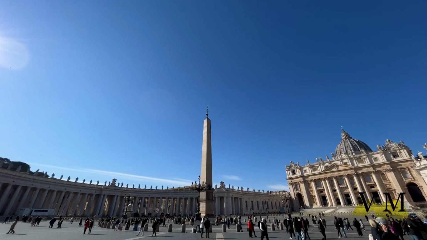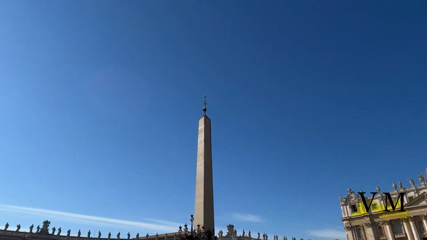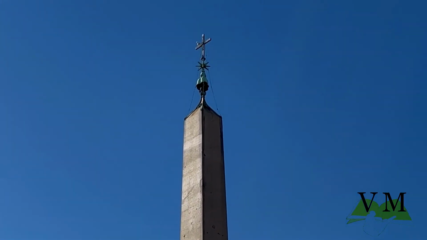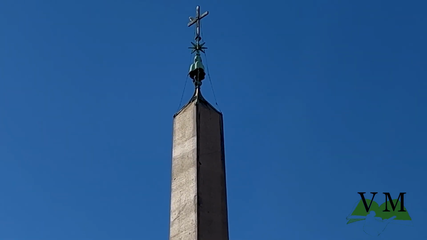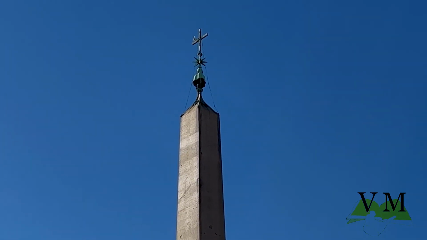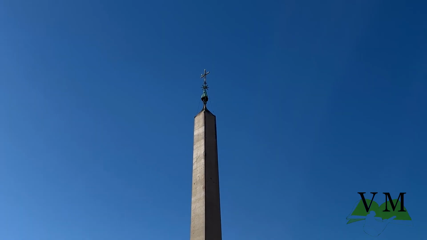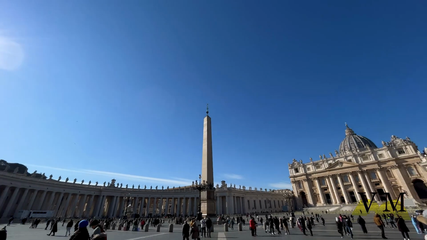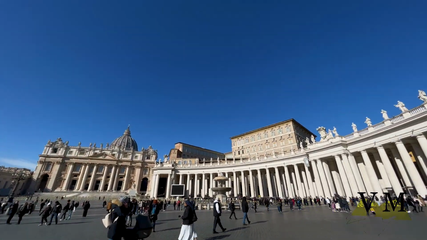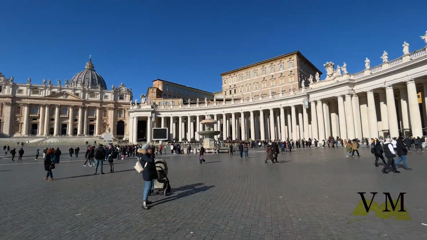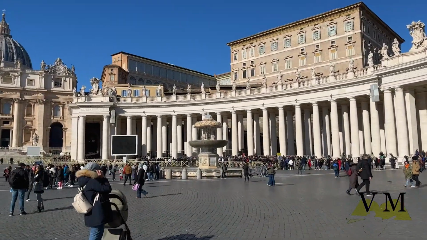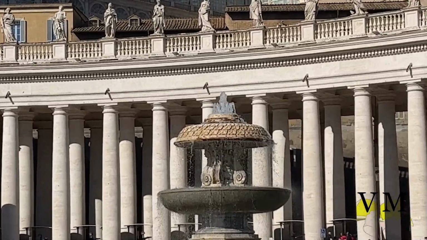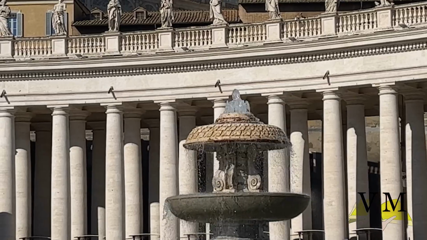Both the square and the basilica are named after Saint Peter, an apostle of Christ, whom the Catholics consider the first pope. At the center of the square is an ancient Egyptian obelisk, erected on its current site in 1586, and Gian Lorenzo Bernini designed the square almost 100 years later. A granite foundation built by Bernini in 1675 matches another designed by Carlo Maderno in 1613.